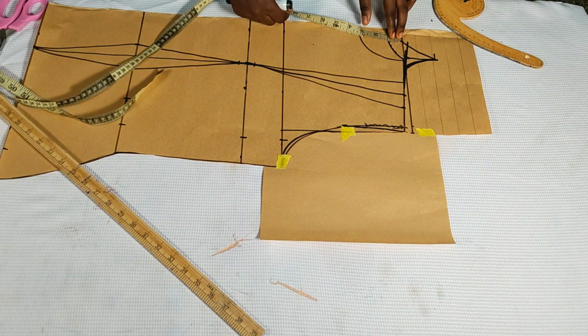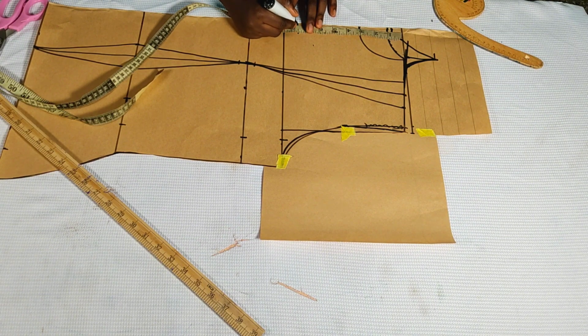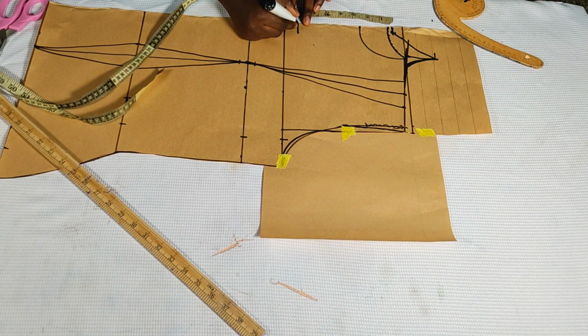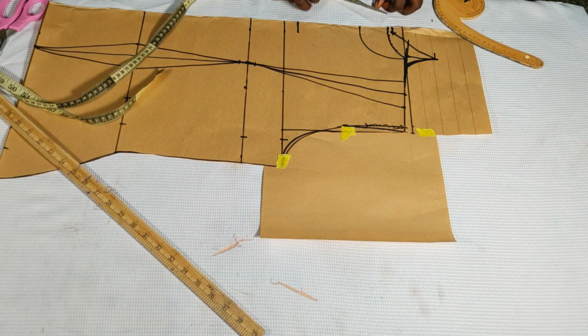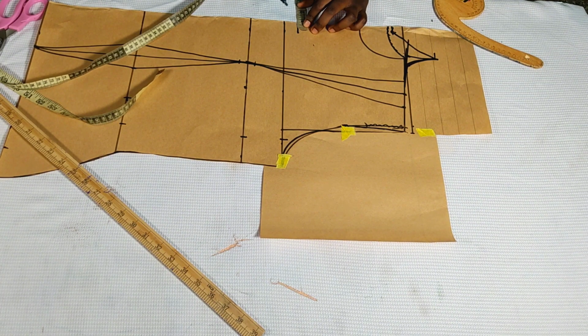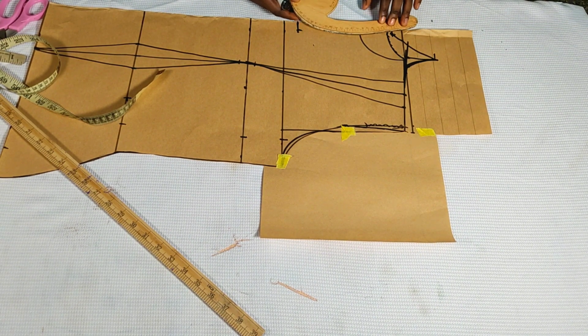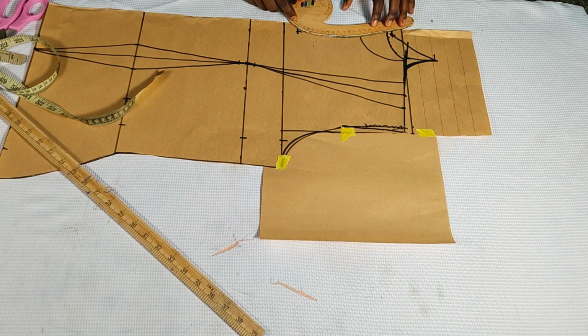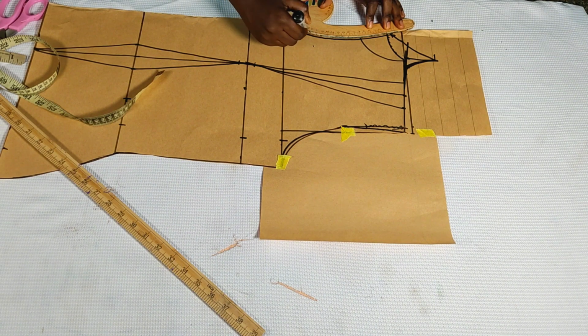So from your neckline, come down by how deep you want your neck depth. I wanted mine to be 7 inches, so I marked 7 inches from my shoulder line, and I went in from my center front by 1 inch. You can do up to 1.5, but I felt 1 inch was okay for me. Now connect it to the 0.75 mark you made up there with your curve ruler.